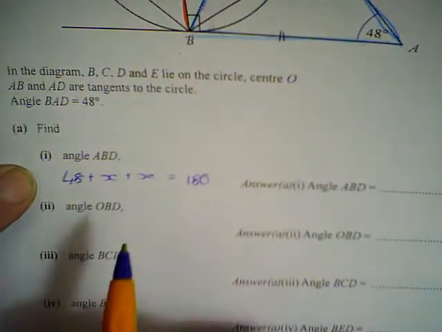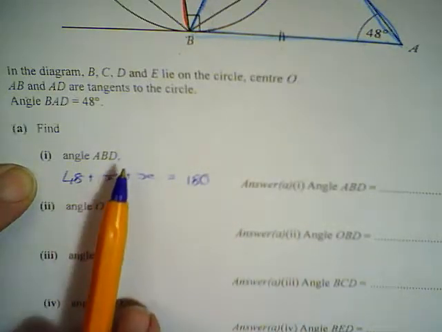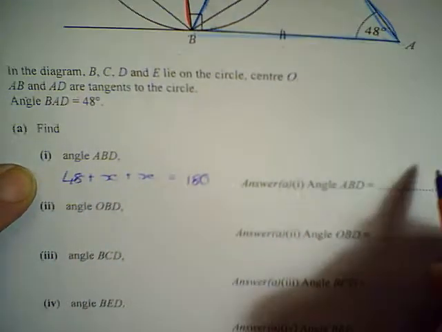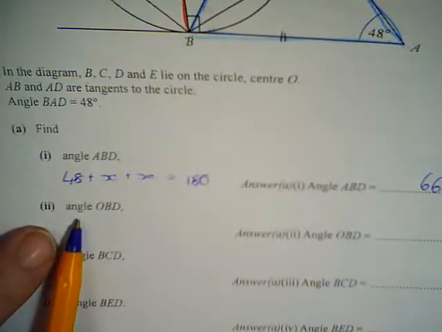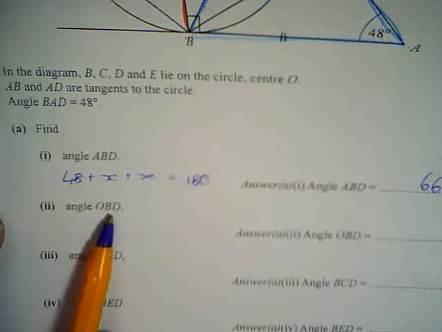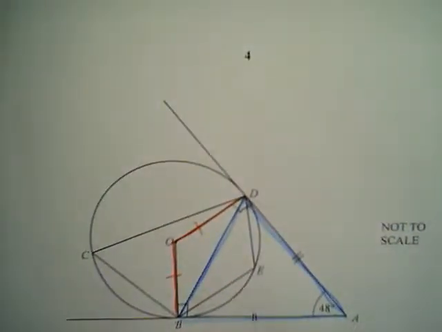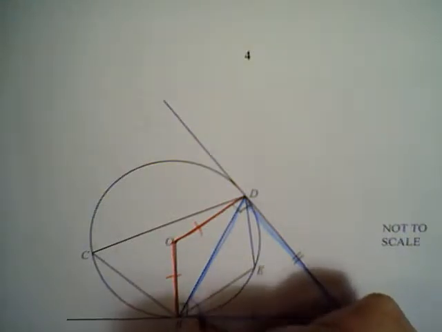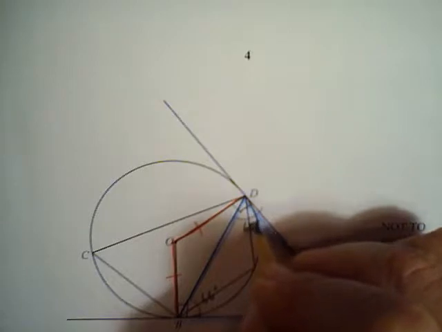If I solve then for x, it would be 2x is equal to 132, so x would be equal to 66. Okay, good. So now they ask us to find angle OBD. So let us write it down there. This part is 66 and that is also 66 degrees.